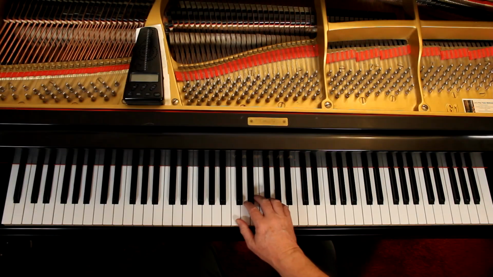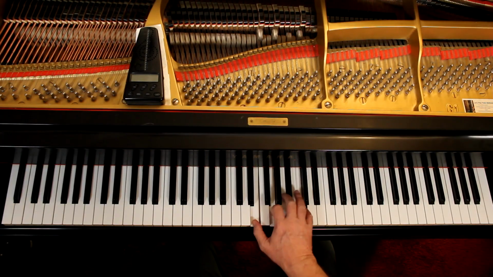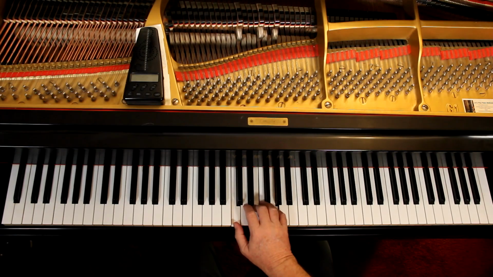Then the dynamics is F for forte. You decide what it is. Just don't get carried away with forte, just loud. You really should practice this at all the dynamic levels, or most of them. For instance, just pretend there's a repeat sign at the end and you just keep repeating it. Play it really, really soft. How soft can you play this? You're very light, very light. Stay relaxed here. Very light.